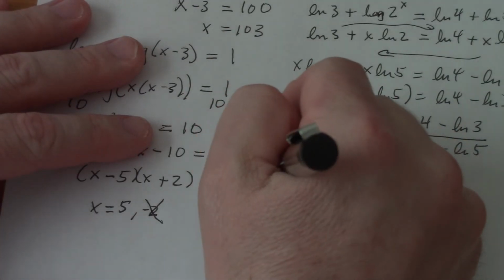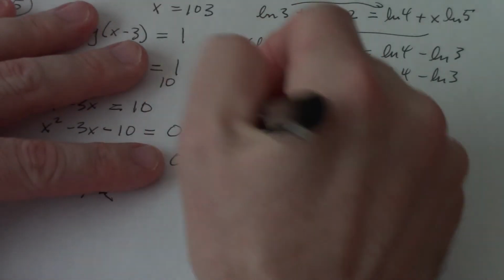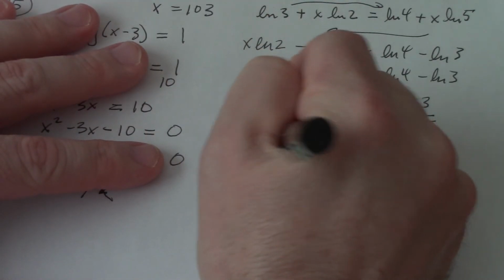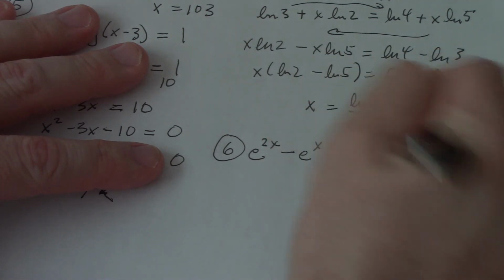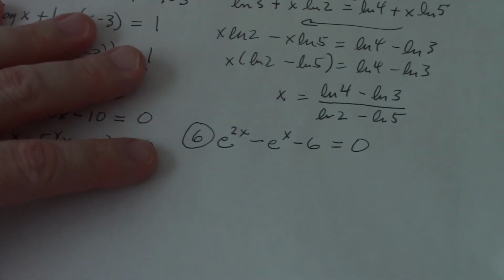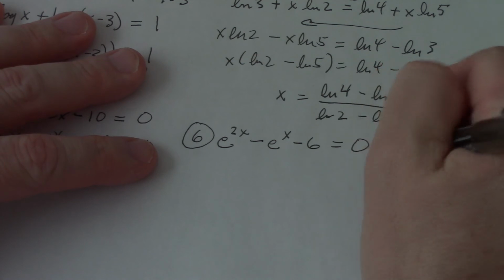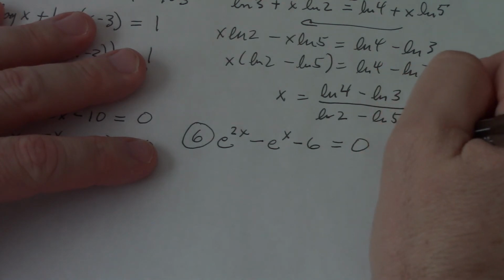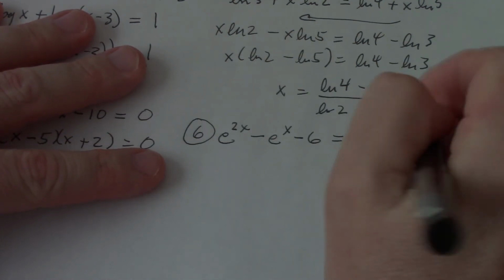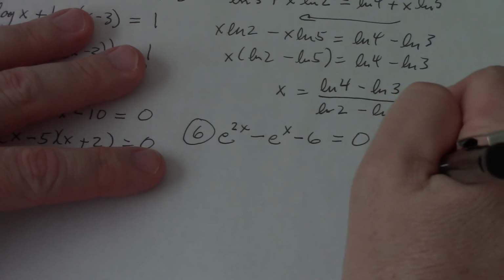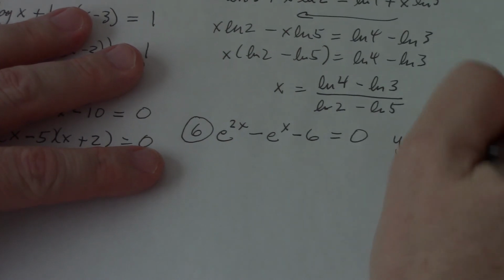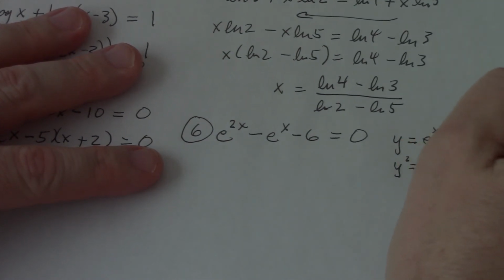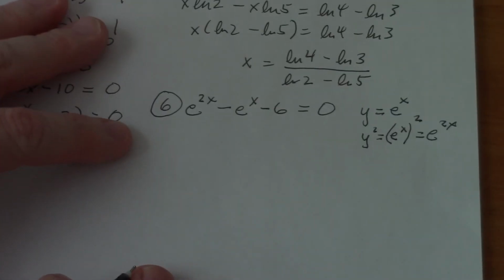Okay? And I've got one more, and then we're going to call it a day with exponential stuff. Okay, this is what we call quadratic form, as you'll see again with trig functions. So I'm going to do a little substitution. I'm going to let y equal e to the x, then y squared is e to the x squared, and remember how the exponents work. That's e to the 2x, because you multiply the exponents.